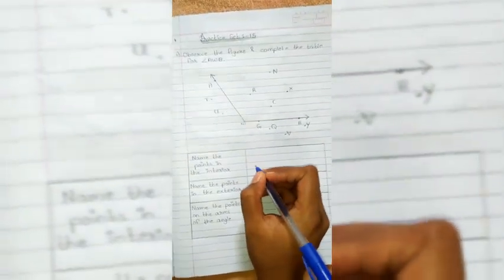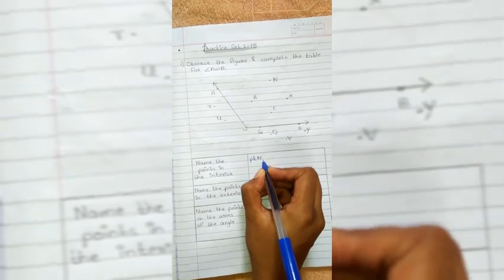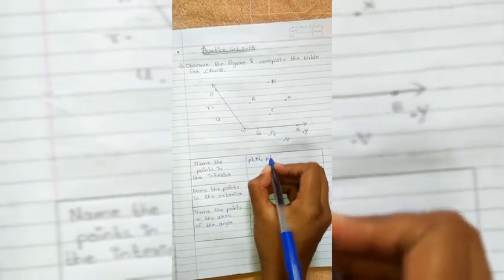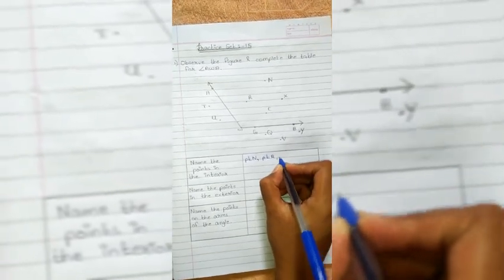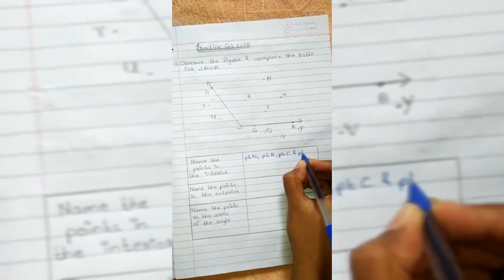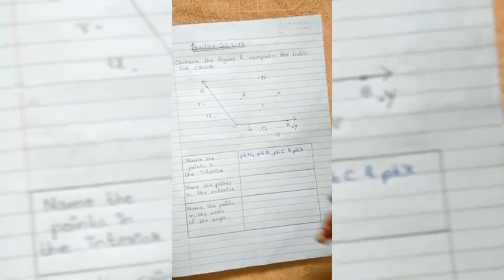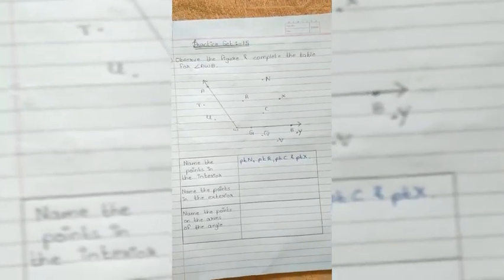So we can write down now point N, point R, point C and point X. I hope this is clear to you all. Now we head on towards the next one.